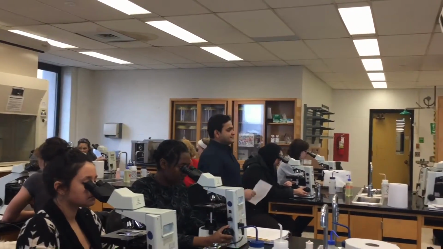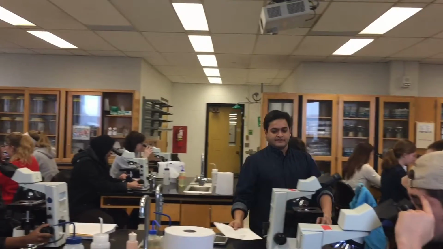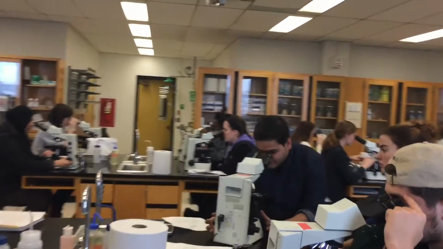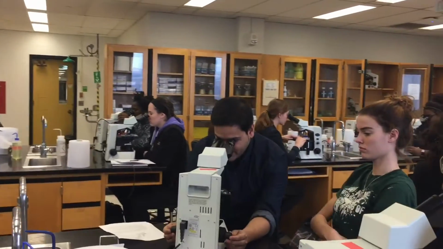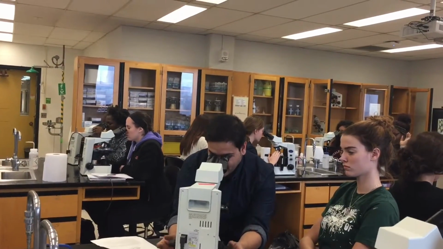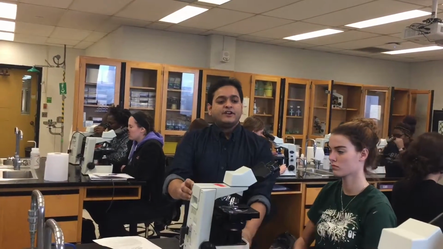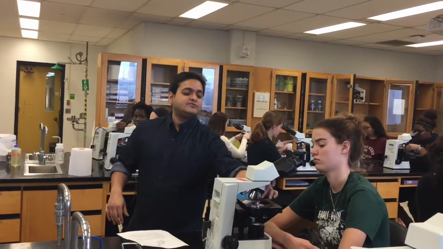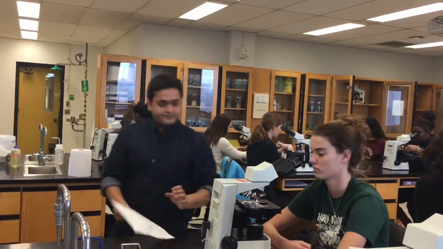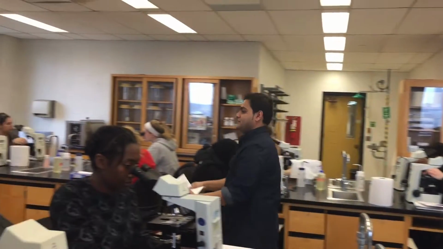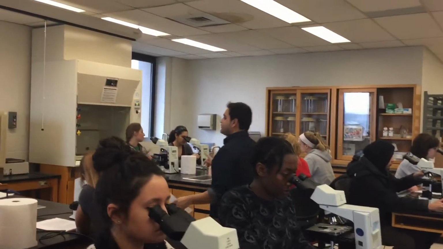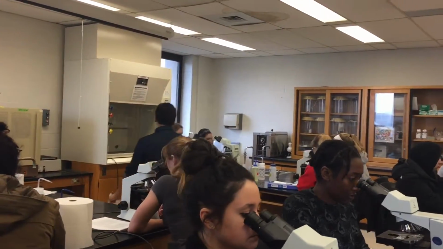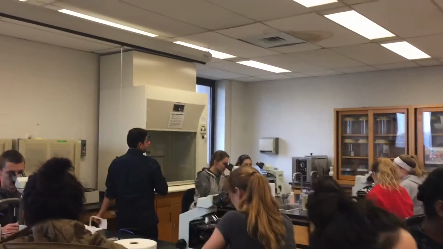Okay, who already found it? Okay, good job. Very good. That's good. So if you have already found it, what you need to do is move to 10x. Being on the same slot, just move it to the 10x. So you're magnifying it basically. If you're able to find it at 4x, I can have a look real quick to make sure you're looking at the right thing.